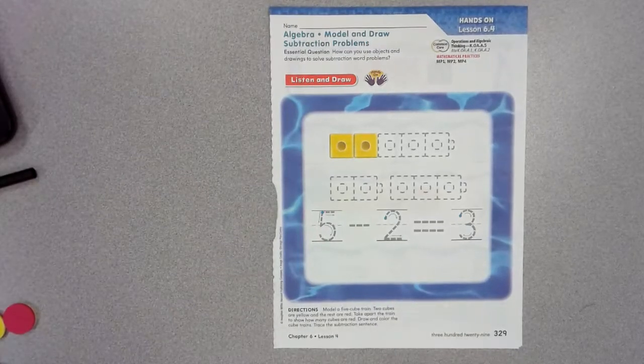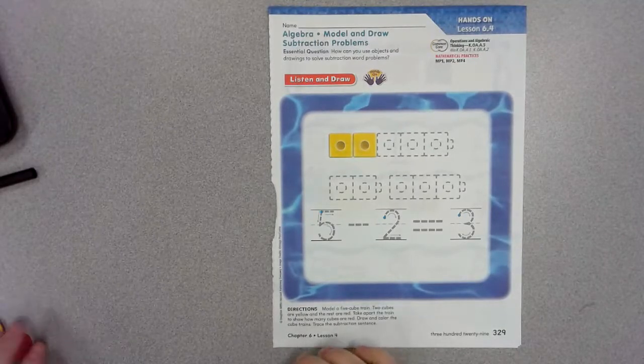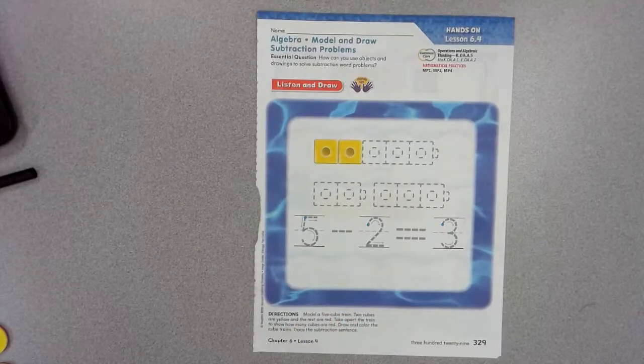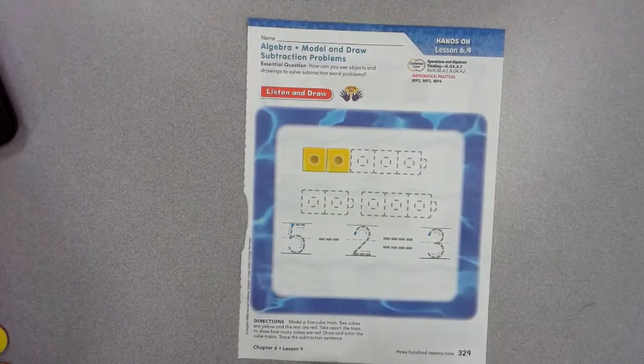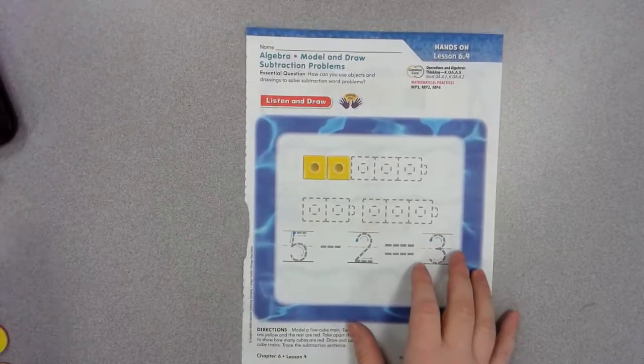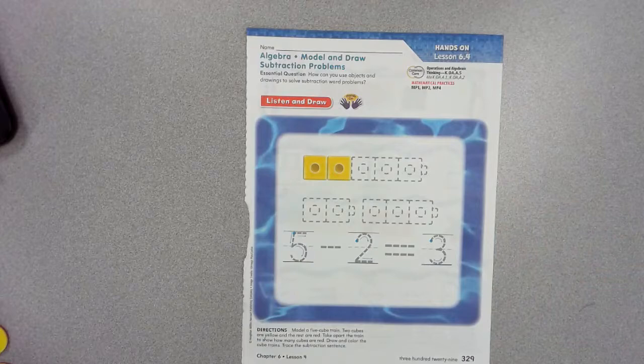We are on lesson 6.4 today on page 329. We are going to model and draw subtraction problems. And our essential question is, how can you use objects and drawings to solve subtraction word problems? You already know a little bit of this because we've done this before in some previous lessons where we drew the counters and crossed them out to show subtraction.